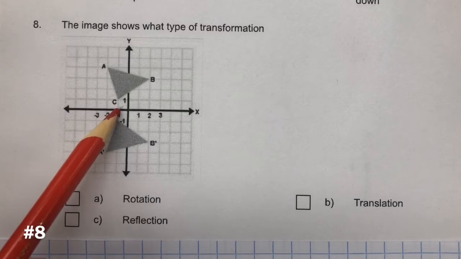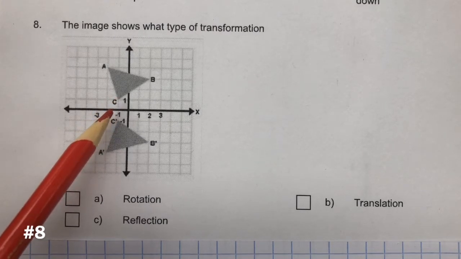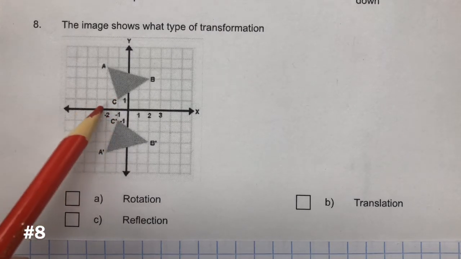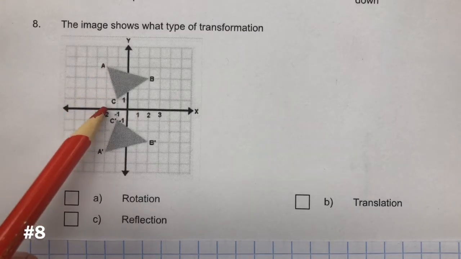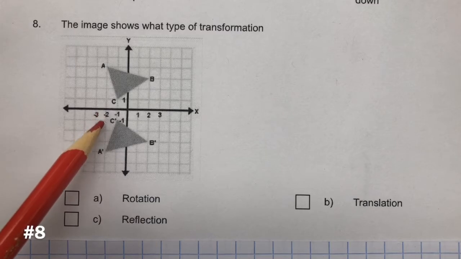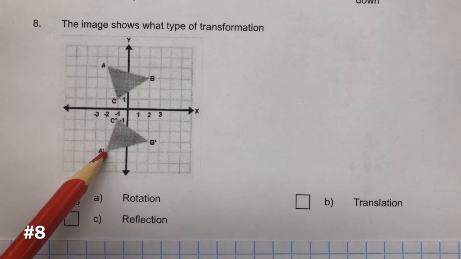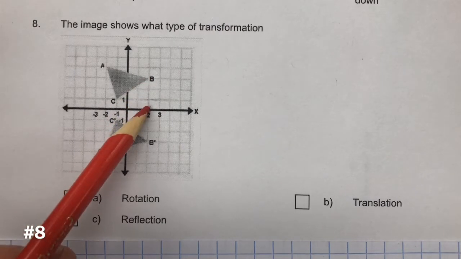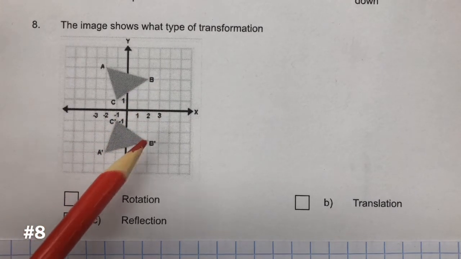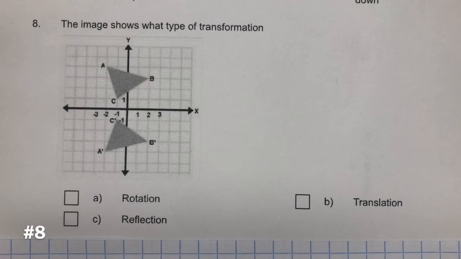So if C is 1 unit, C prime would be -1 unit. A is 1, 2, 3, 4 units positive. A prime would be 1, 2, 3, 4, -4. B is 1, 2, 3, so B prime is -1, -2, -3. So it does look like a reflection.